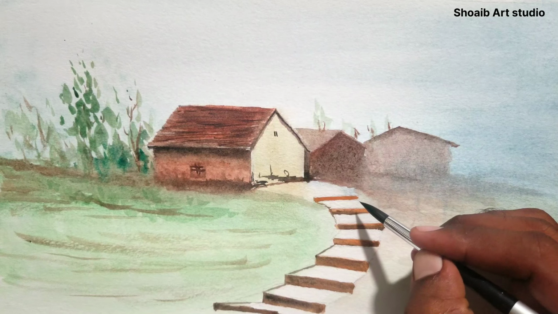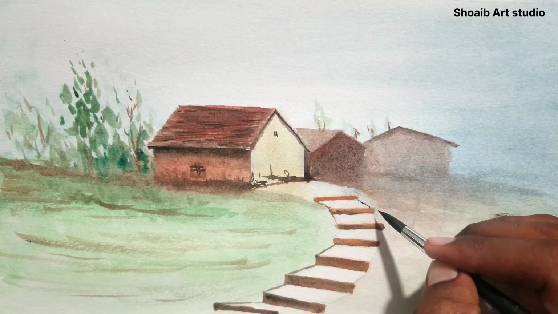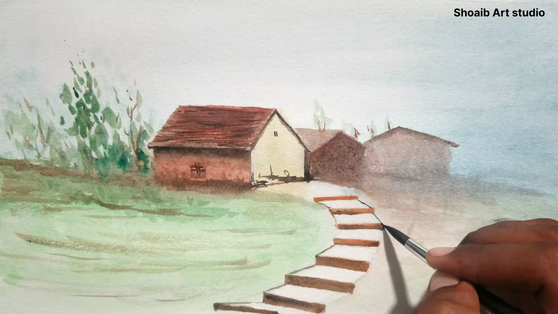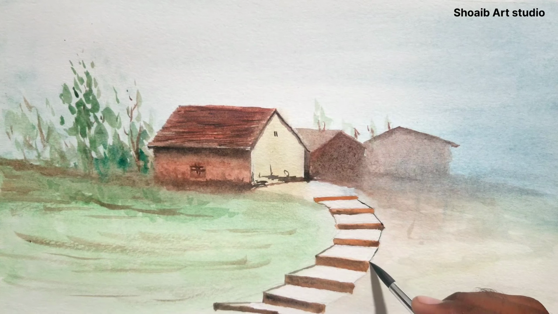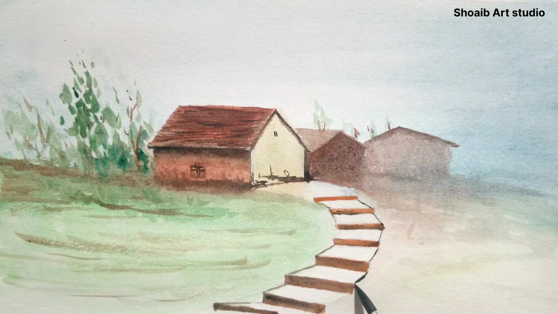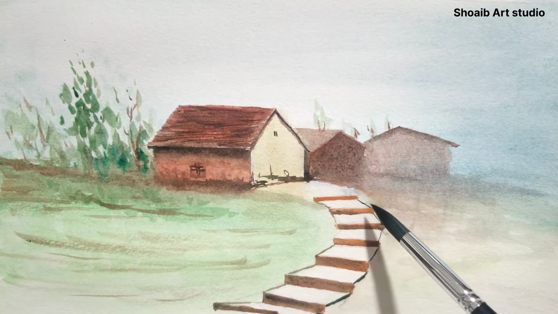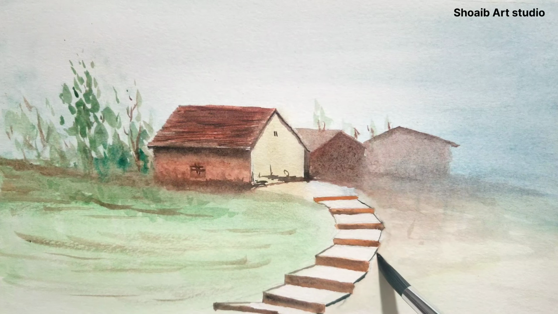Same with this side, lower side of upper stair and upper side of lower stair. Lower to upper, lower to upper, lower to upper side. Okay, I'm keeping it wet, so I'm going to apply a dark tone here that will more enhance our stairs.